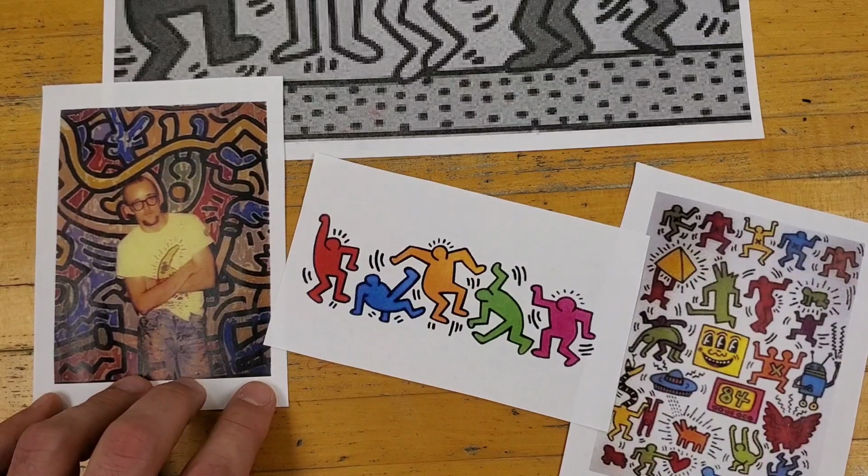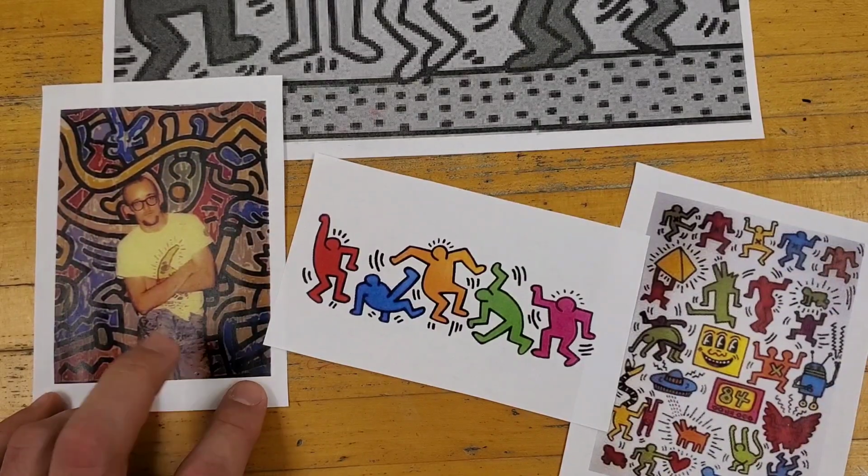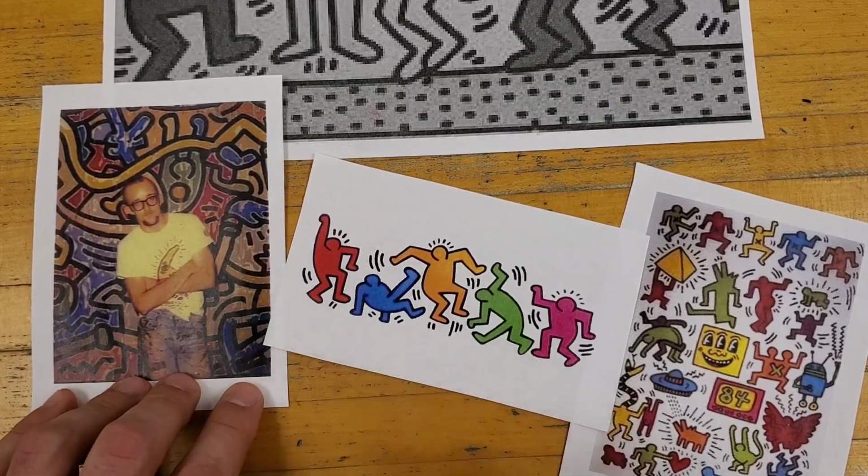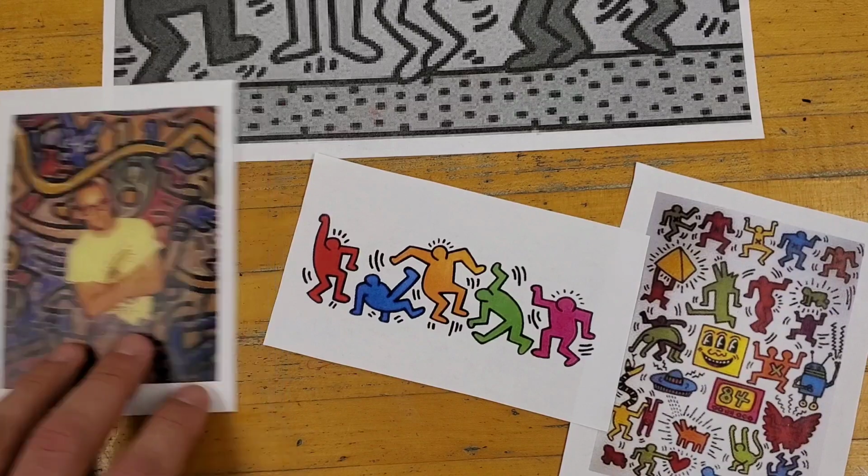If you've ever been to Pittsburgh or heard of the artist Andy Warhol, there's a bridge in Pittsburgh named after Andy Warhol and a museum there as well. Andy Warhol was probably the most famous pop artist, but Keith Haring was in that group of artists as well and equally as famous. Let's look at what he did.